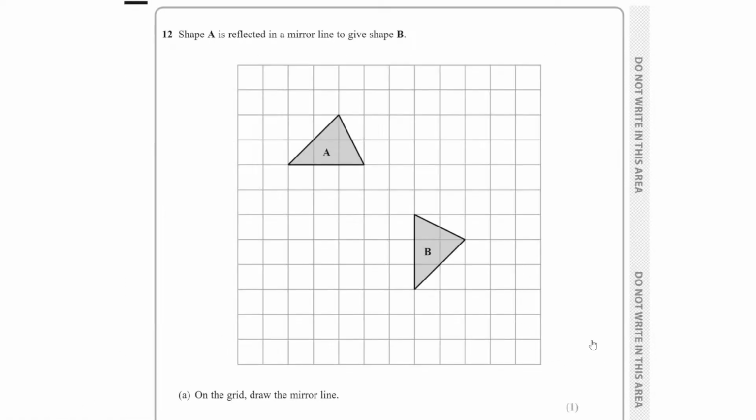Okay, question 12, shape A is reflected in a mirror line to give shape B. On the grid, draw the mirror line. So we need to figure out where the mirror line is. In my head, let's look at just the base. The base of the triangle was horizontal. Do you see how the base of B is now vertical? That's like a kind of 90-degree shift, isn't it?